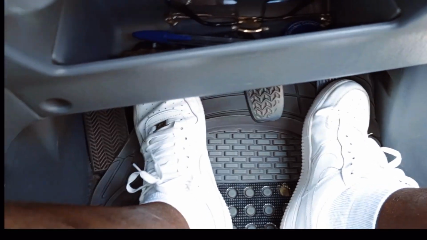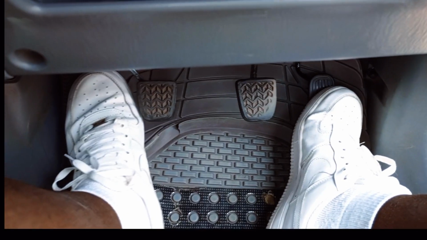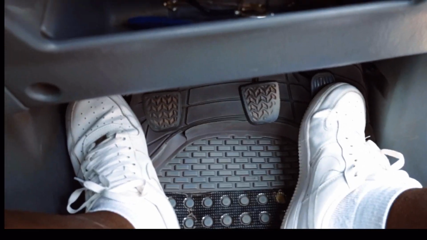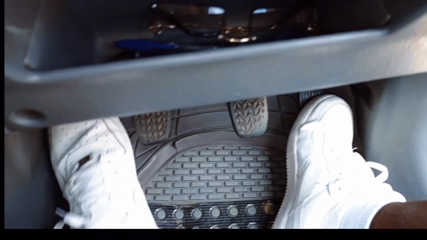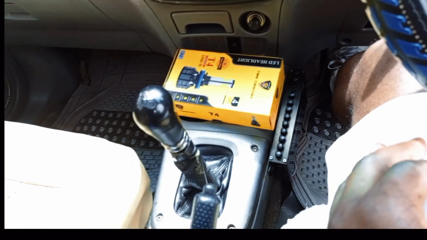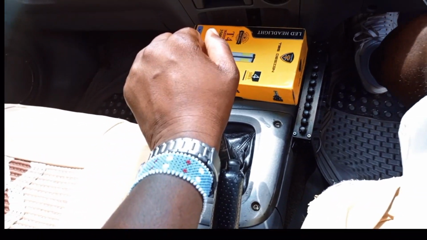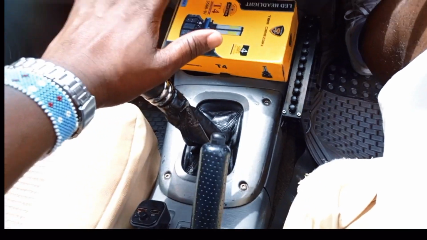When you press the clutch in, it disengages the gears, and then you can easily shift from one gear to another. Then this becomes very easy now to shift from gear one.